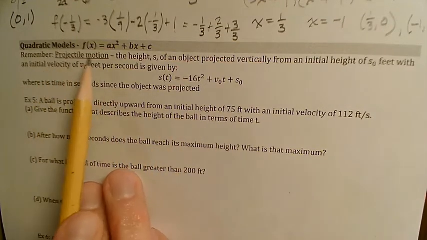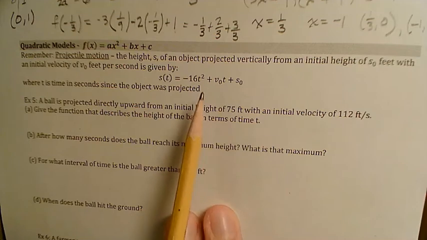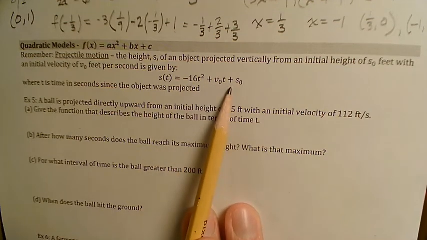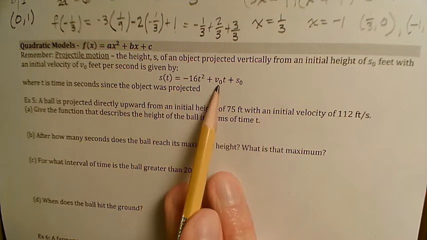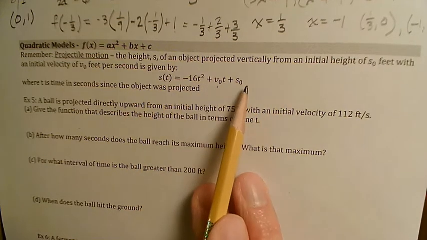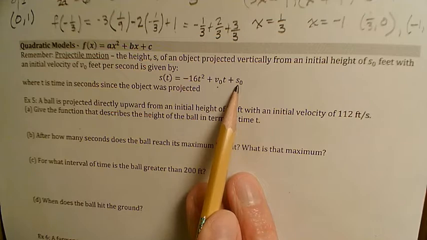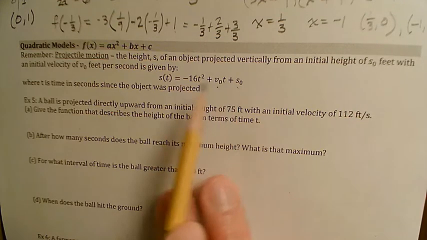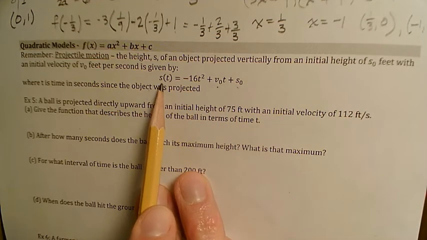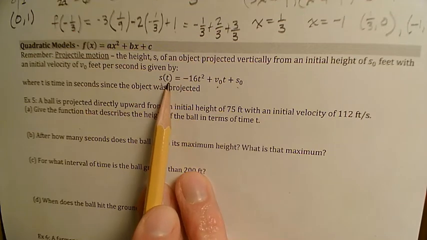We already talked about projectile motion earlier this year, and so remember this is the formula if we're dealing with feet. Remember that v sub 0 is the initial velocity, s sub 0 is the initial height, and this s is the height of this object with regard to time.